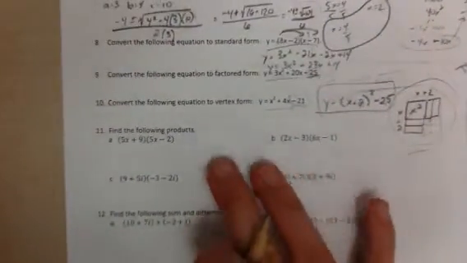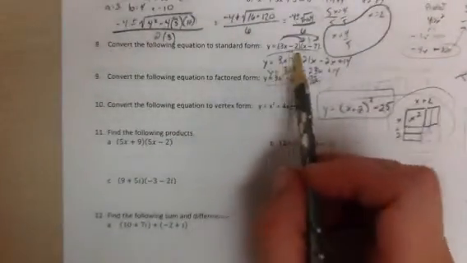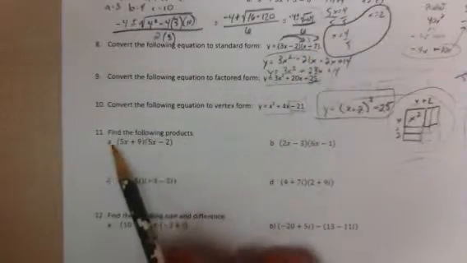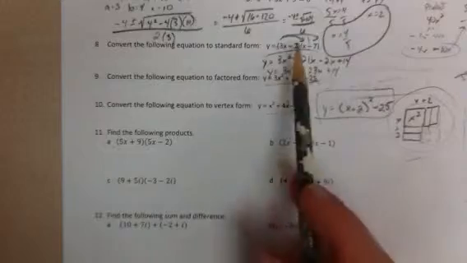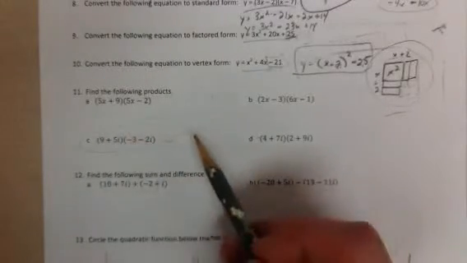Right here for the number 11 products, you can do all those yourself because that's really the same as writing things in standard form. So I'm going to leave 11A and B to you to do. That's very similar to 8, but I will do C. I'll do C because we've got some i's in here, just to show you how it's a little different with this.